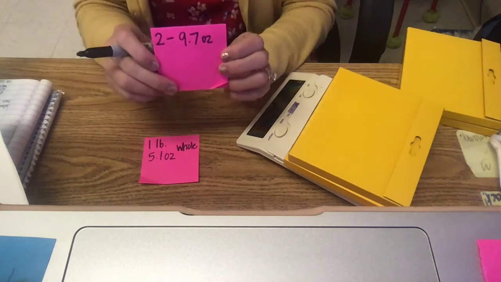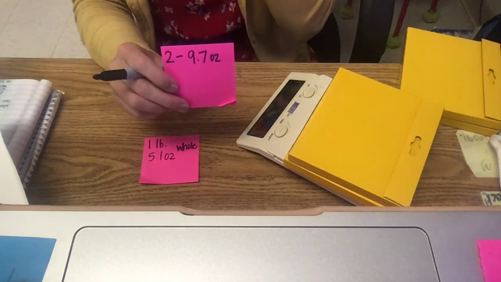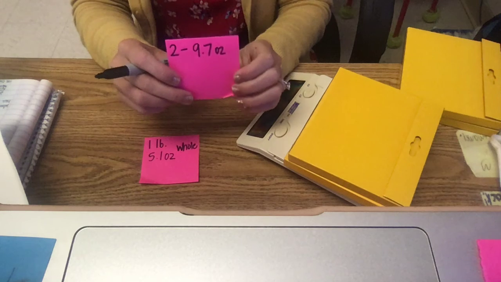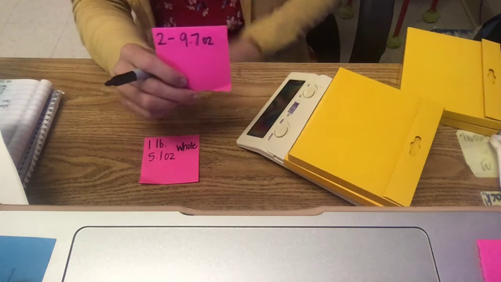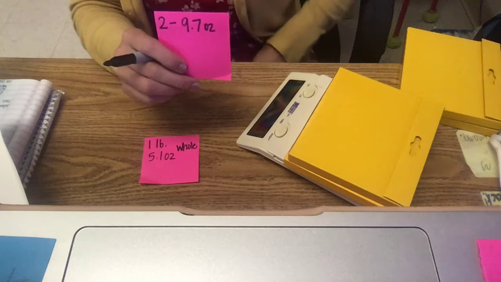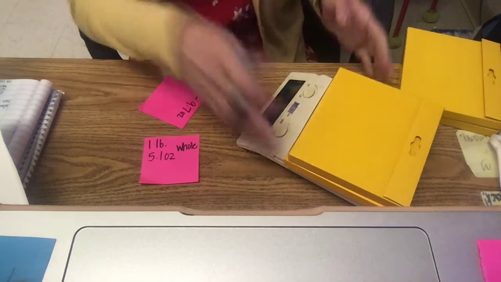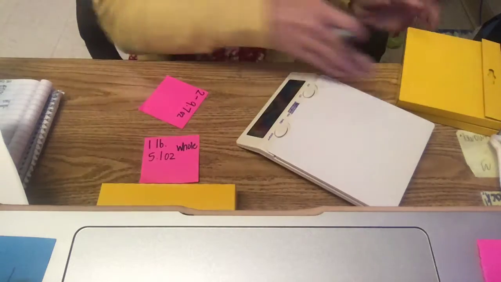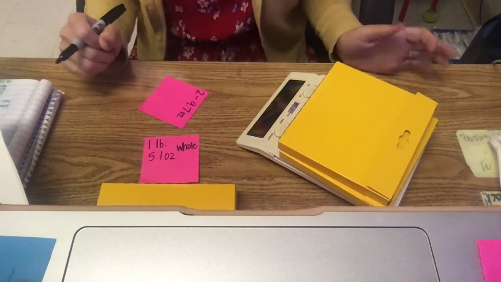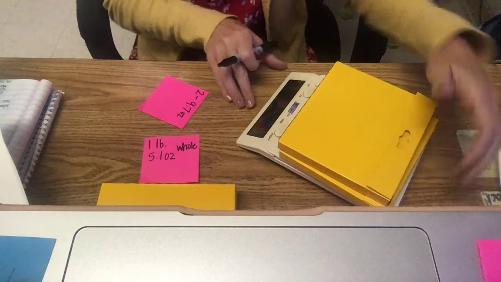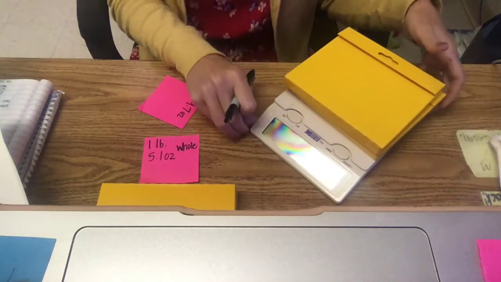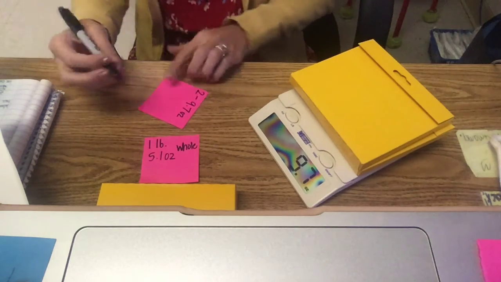And we're going to talk about this when we are measuring now and when we're measuring with math. There are 16 ounces in 1 pound. Okay, so I should be able to measure my other 2, and they should weigh about the same. Well, they do. 9.7. Trying not to move it. There you go. You can see it like that.